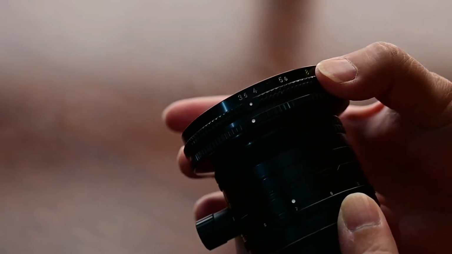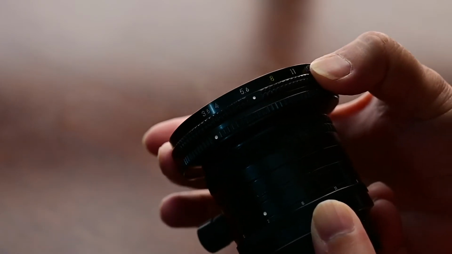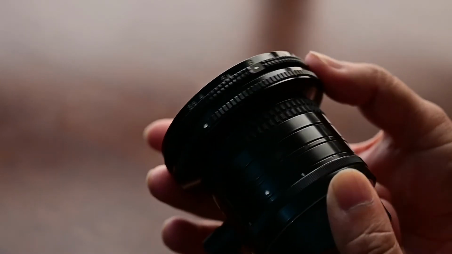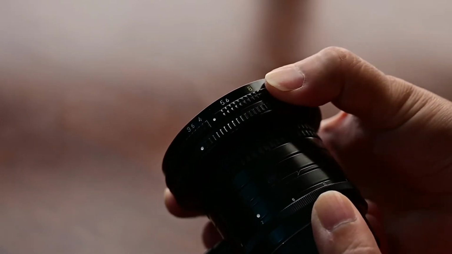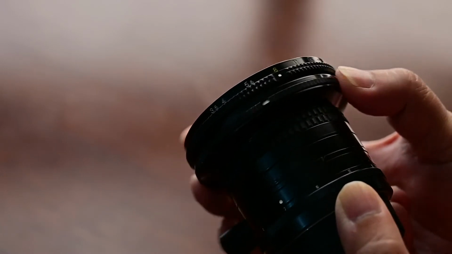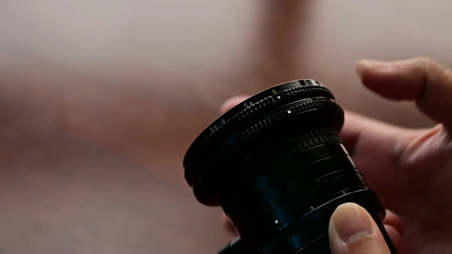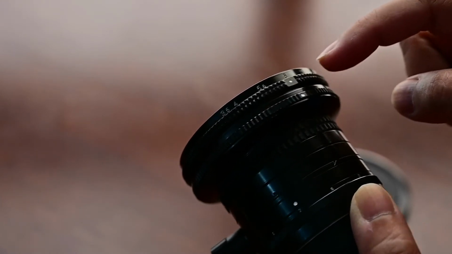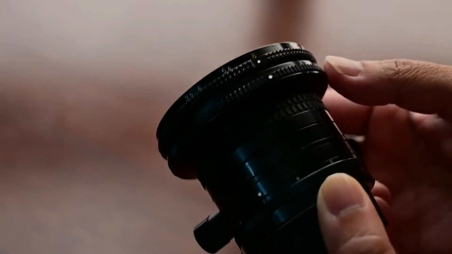So let's suppose I push this ring down and go to f/8. So I basically locked at f/8, pushing it down and moving to f/8. Now the second aperture ring basically cannot go beyond f/8. So basically this aperture ring is the lock for the below aperture ring.